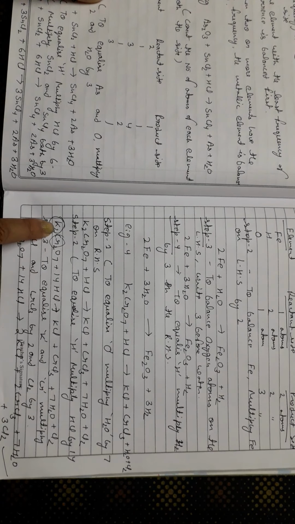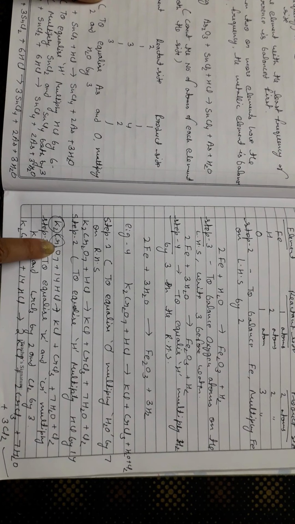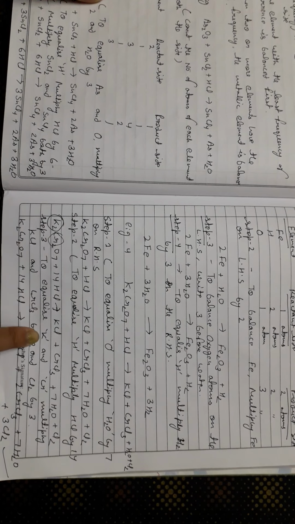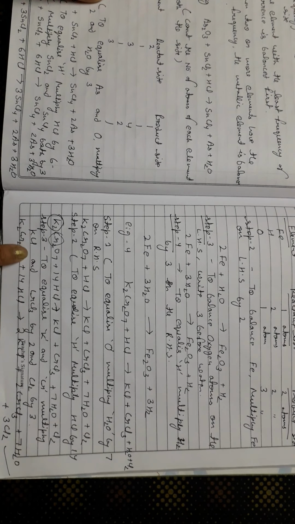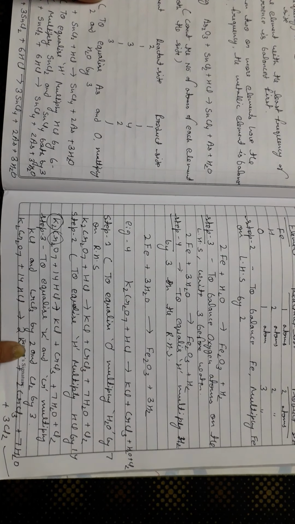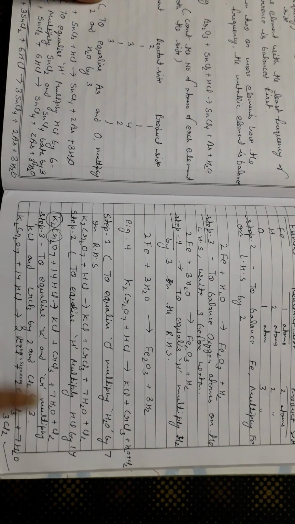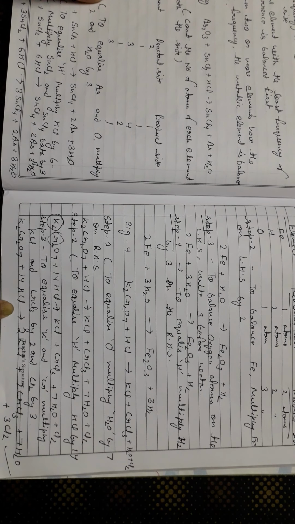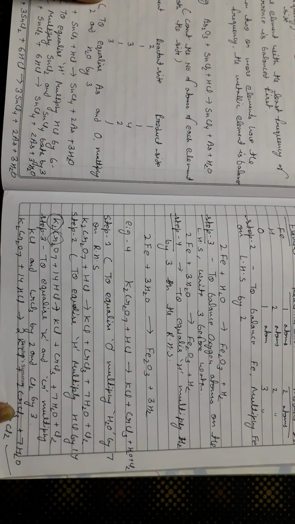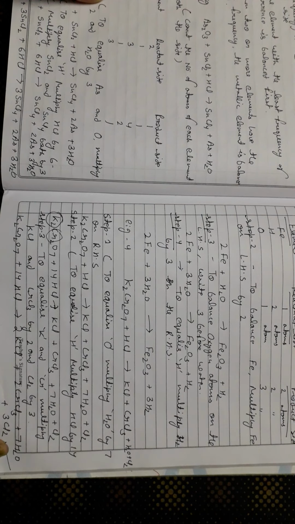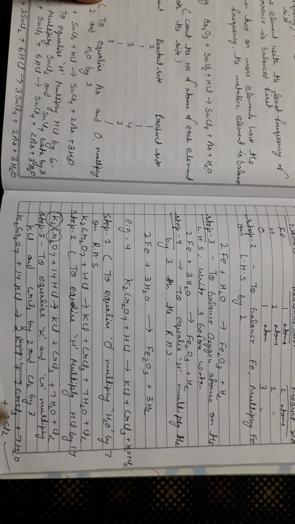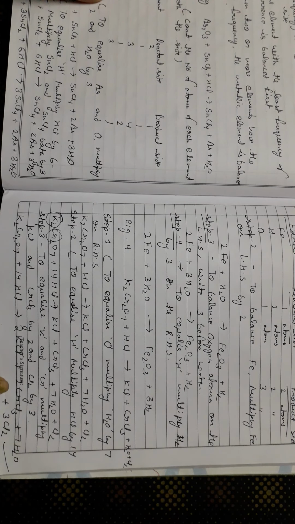Now we have to balance potassium and chromium. So for that, to equalize potassium and chromium, multiply KCl and CrCl3 by 2, and chlorine by 3 to balance the chlorine atoms. So K2Cr2O7 plus 14HCl gives 2KCl, 2CrCl3, 7H2O and 3Cl2. In this way we have balanced the chlorine, potassium and chromium atoms.